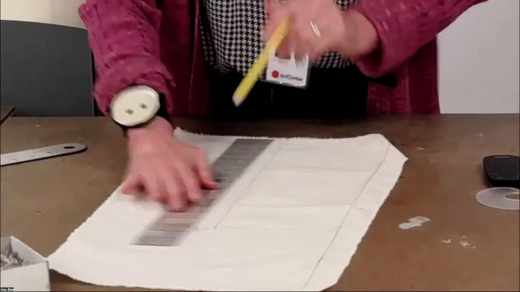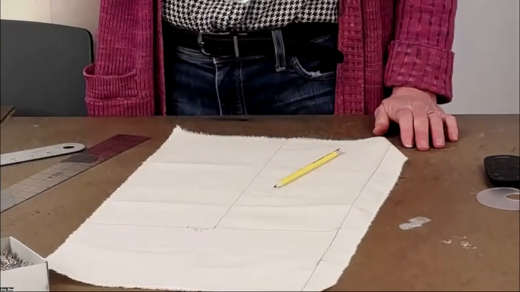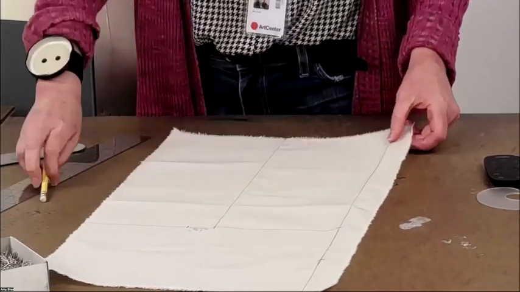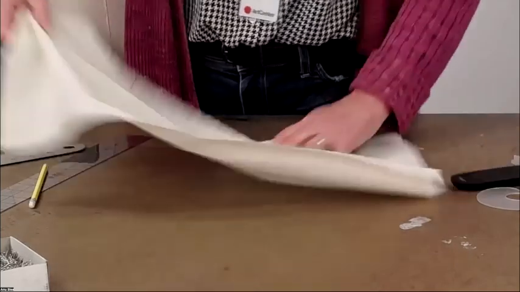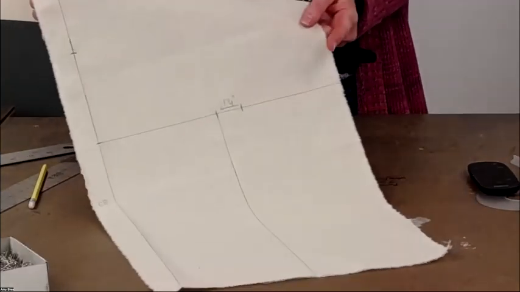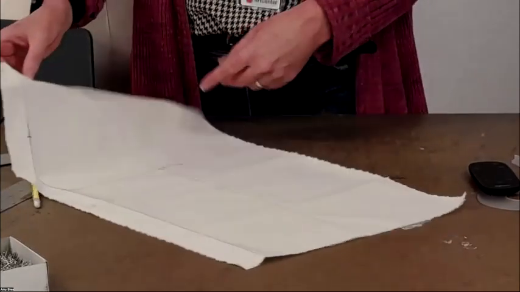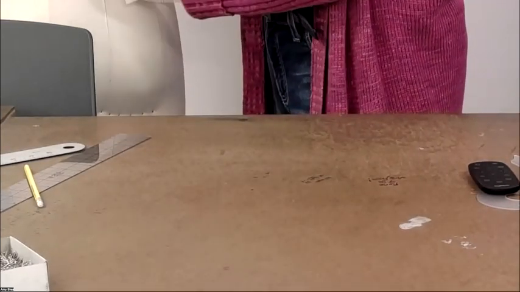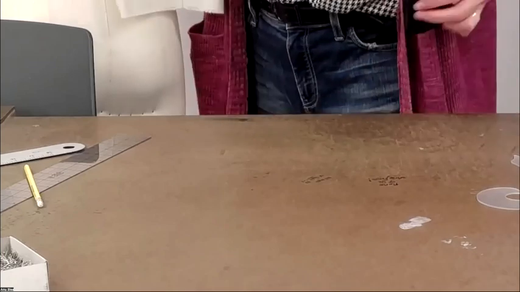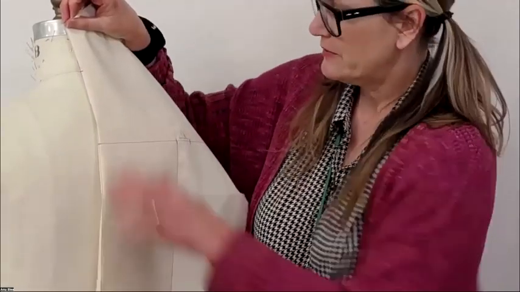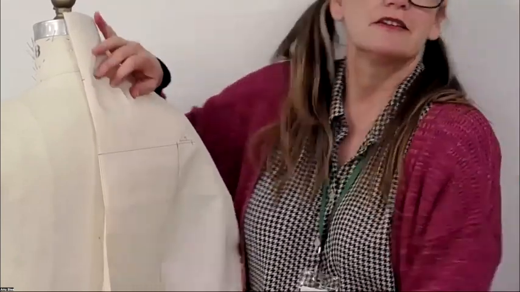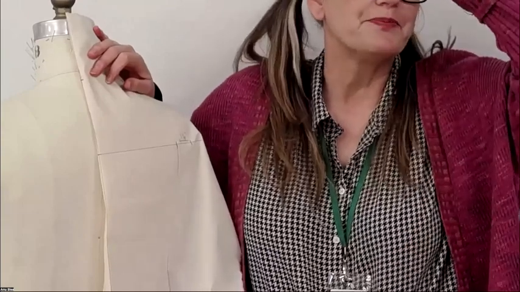And then this is it. Okay. So that's how you prepare your back muslin. And then I'll show you when we get back together how to drape the back. It's gonna have two darts, the shoulder dart and the princess line dart. And that's like your very basic 2-dart bodice.